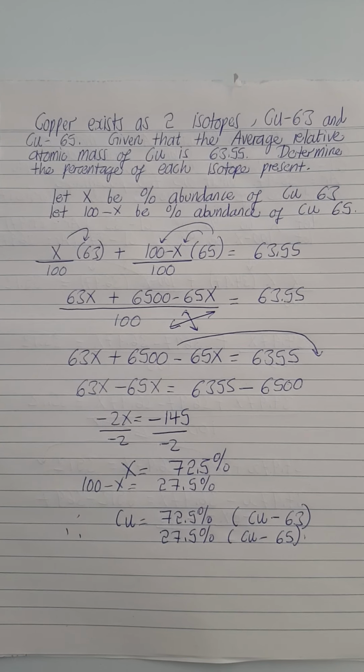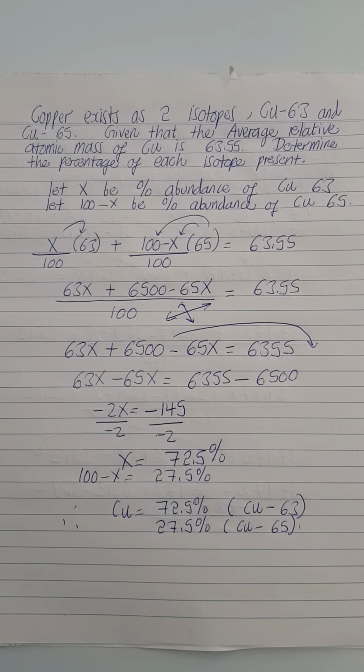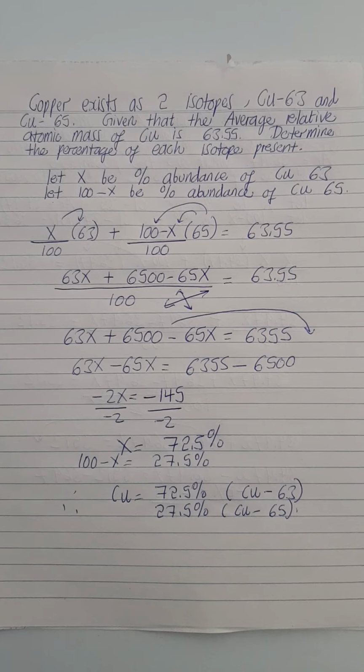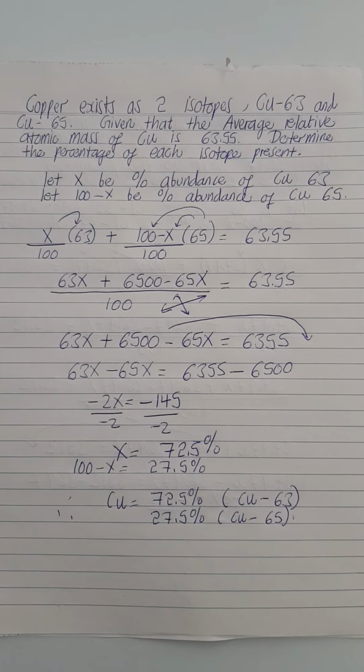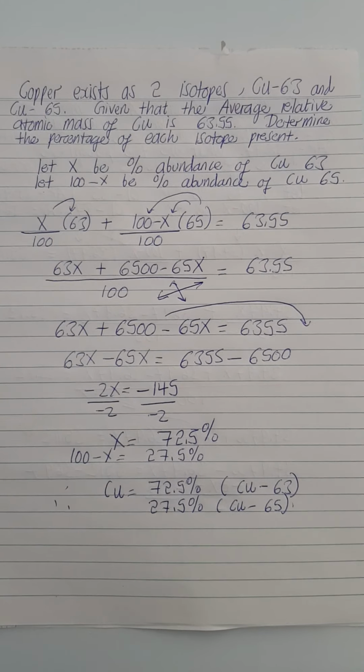Hey guys, in the previous video you had a question where you had to calculate the relative atomic mass of the two isotopes given their percentage abundances. In this question though, we're going to look at a situation where we need to get the percentage of each isotope present. So let's read the question here.